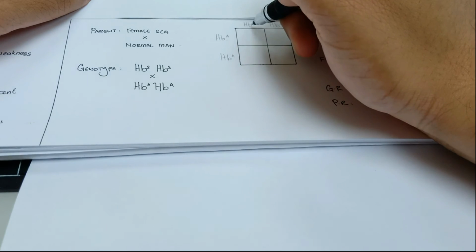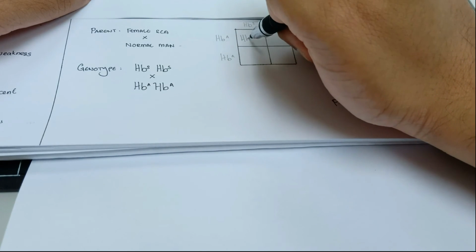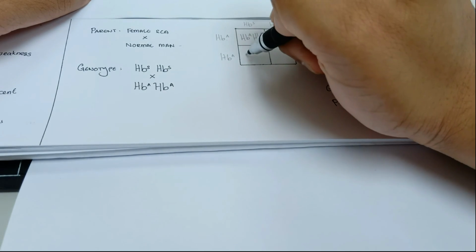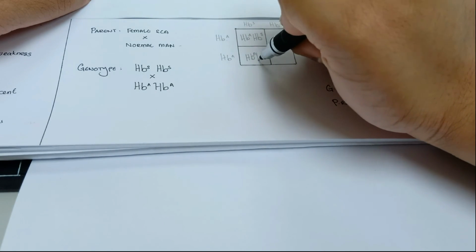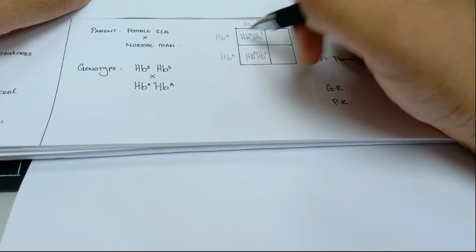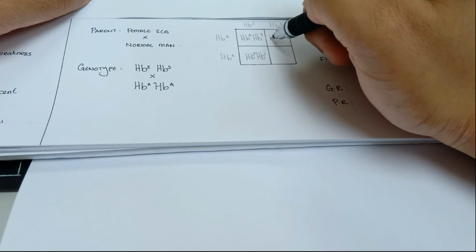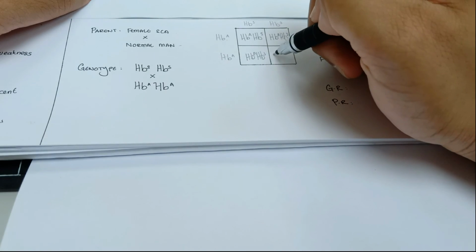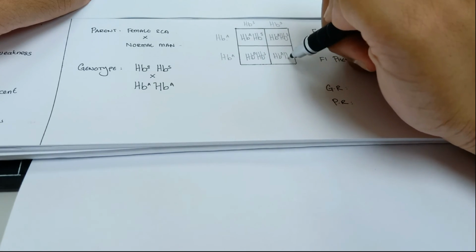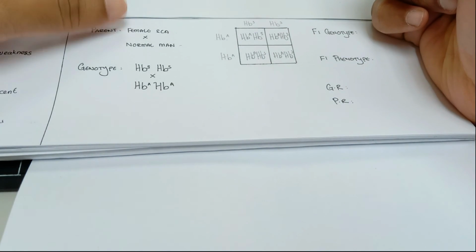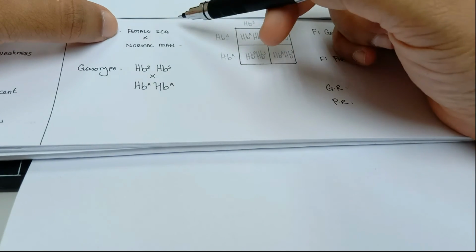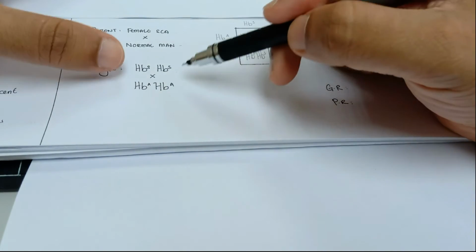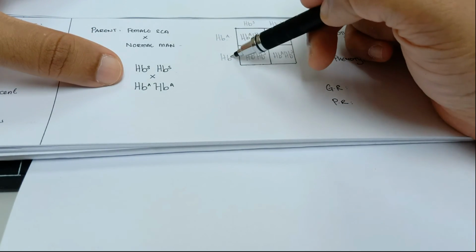So HBA and HBS. Likewise here. Here as well, the third box. And the last one. So the female will be afflicted, which I put on the top part here, and the male I'll put on the left hand side.